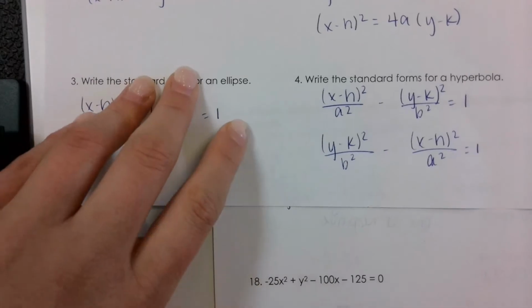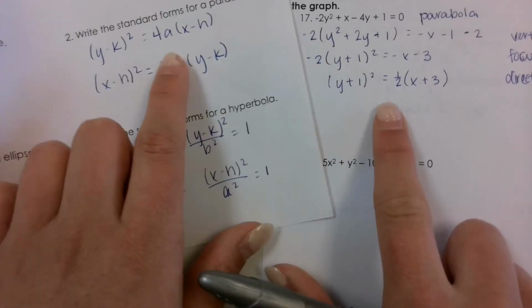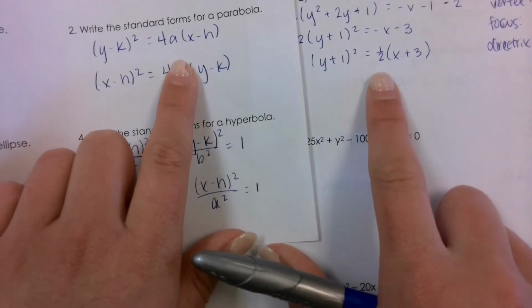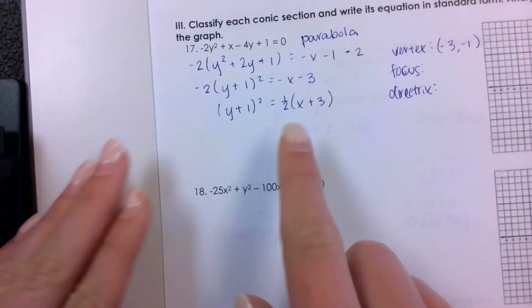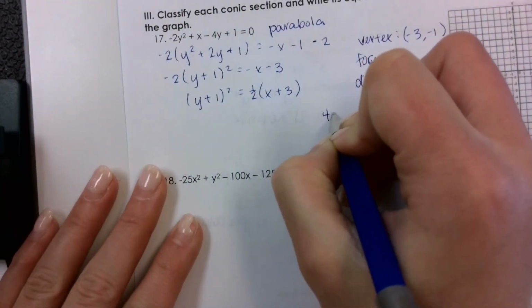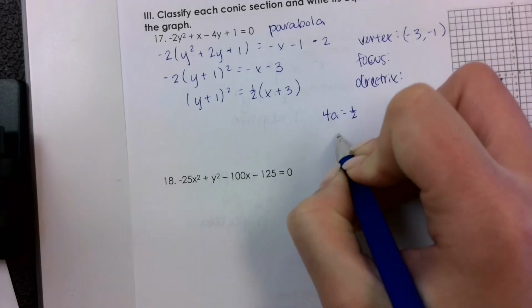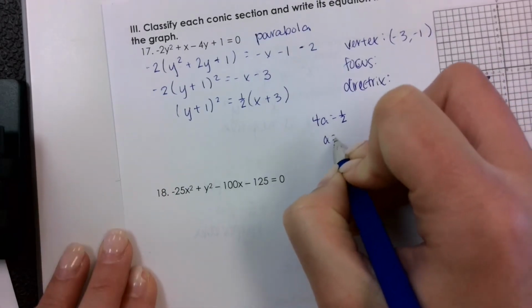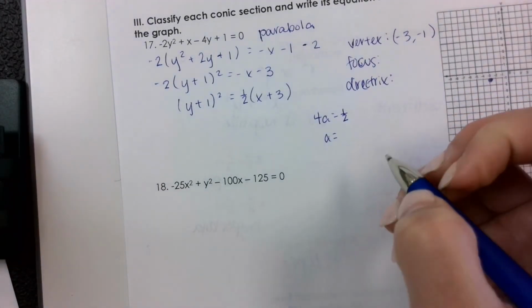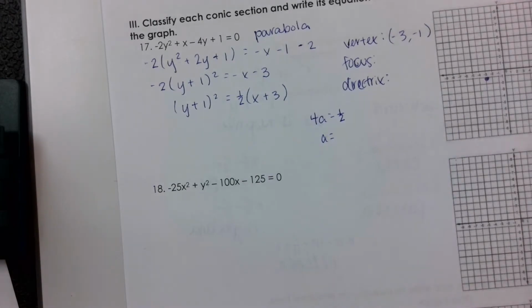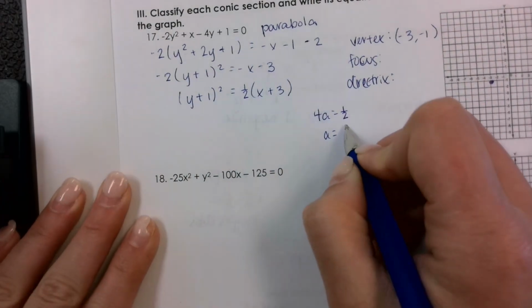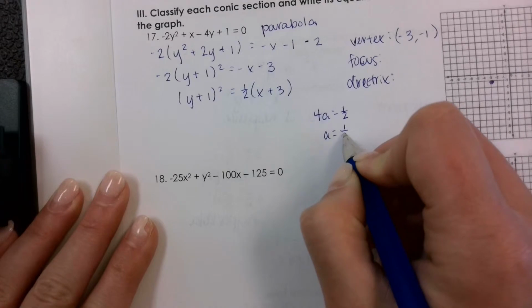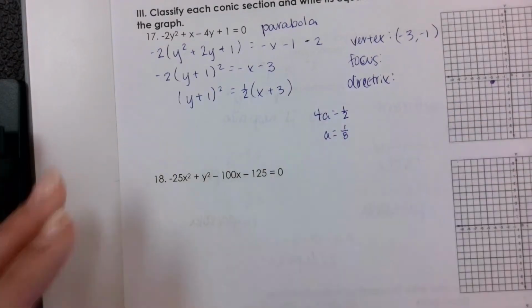I'm pointing, you can even see. But does that make sense? Do y'all kind of see where we have the 1/2 where the 4A is supposed to be? So I would just write 4A equals 1/2 and solve for A. So 4A equals 1/2. So what does A equal? It's 1/2 divided by 4. 1/8.